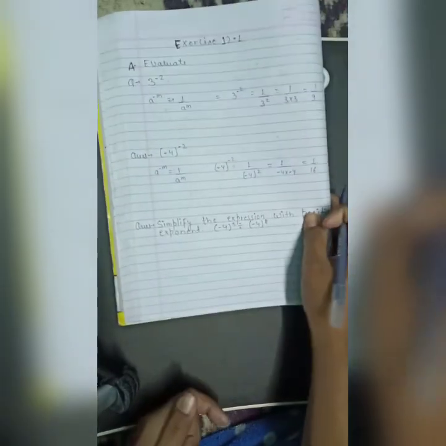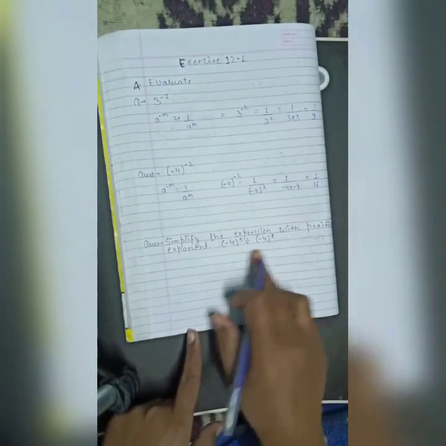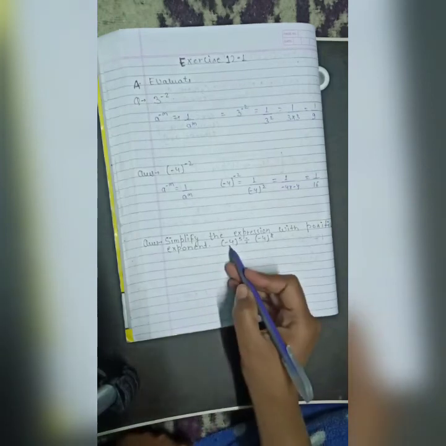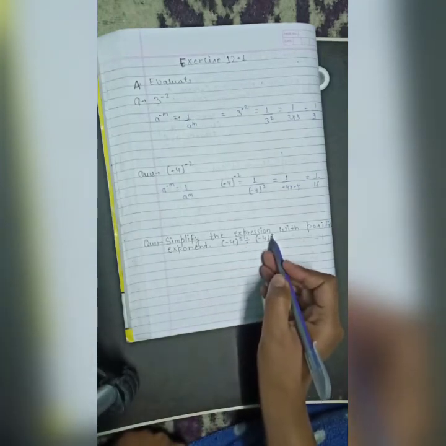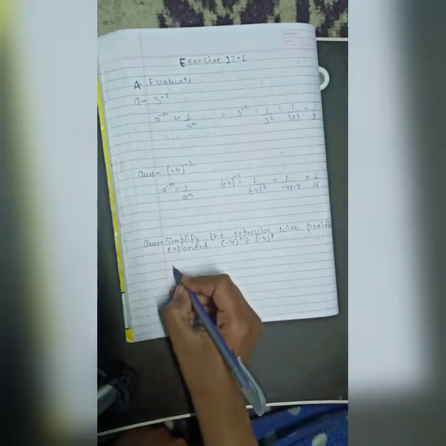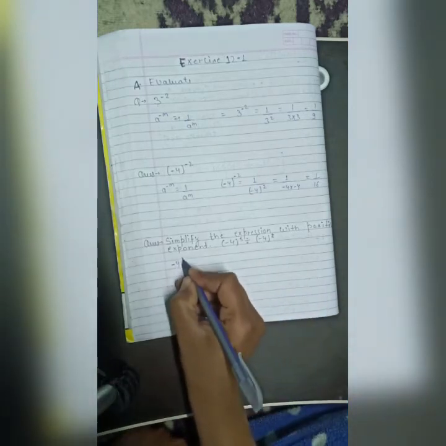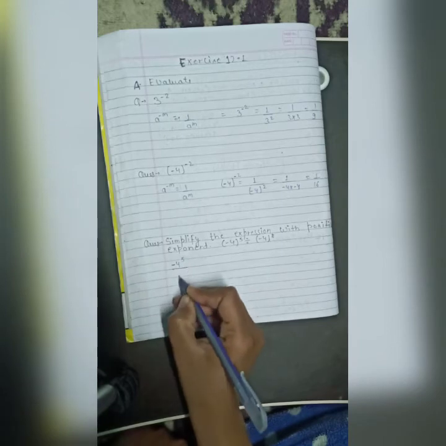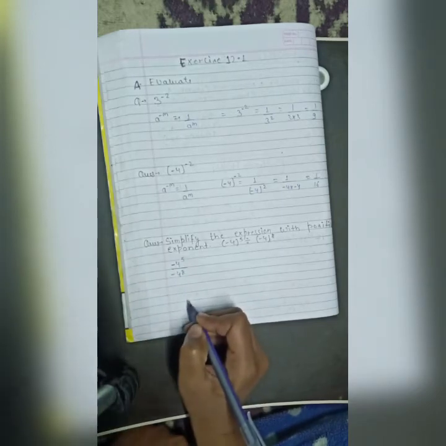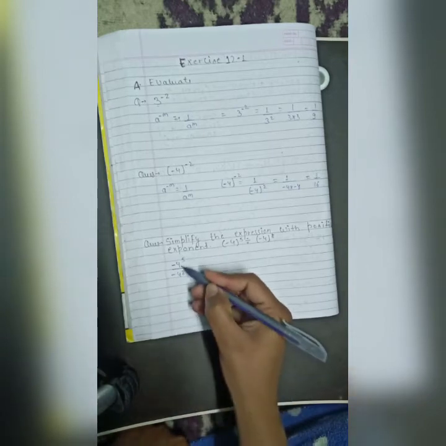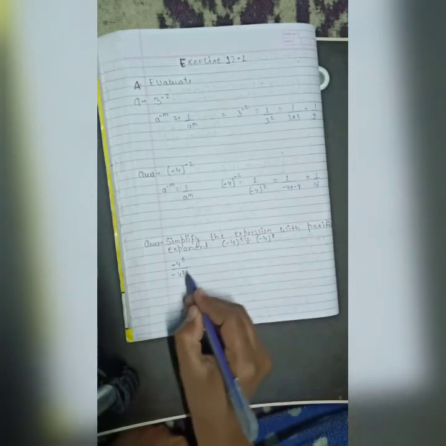Okay, next question, we have to simplify this particular expression, which is minus 4 raised to the power 5 divided by minus 4 raised to the power 8. You will observe one thing over there, that we have the common base under division.